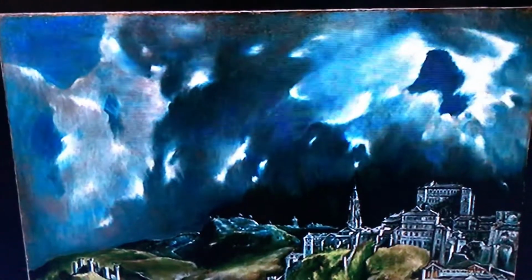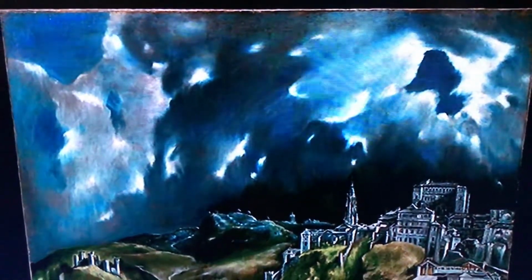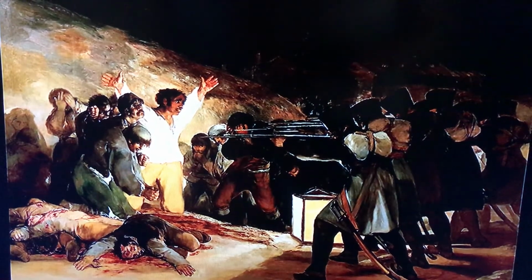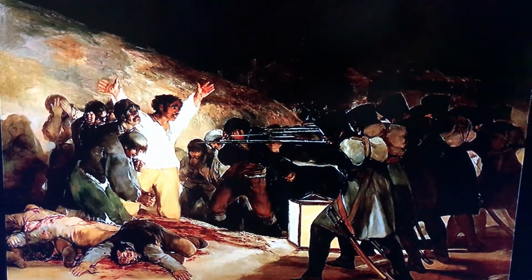This painting is most famous for its depiction of the ominous stormy sky that contrasts strongly with the bright verdant landscape and gorgeous cityscape below. This contrast is particularly sharp because, as anyone who has ever been to Ohio will tell you, Toledo is, in actuality, a real shithole. And for our next painting today, the 3rd of May, 1808, by Francisco Goya.